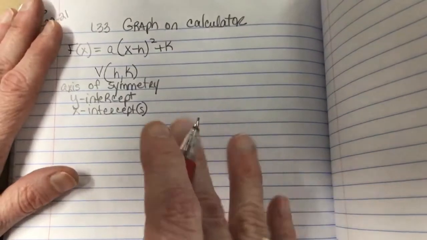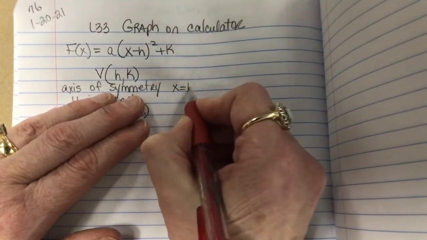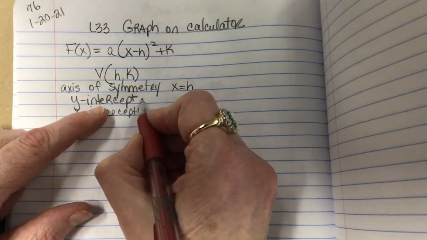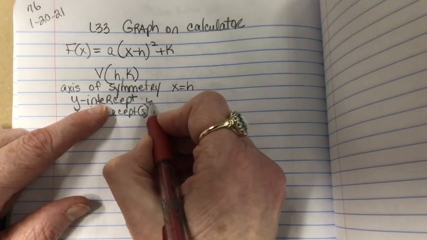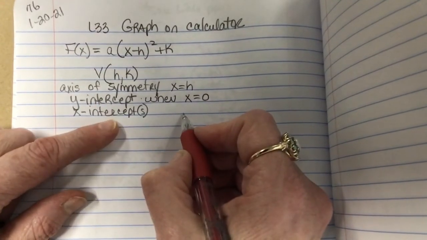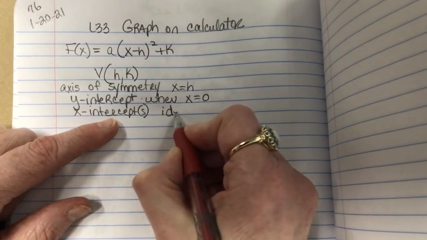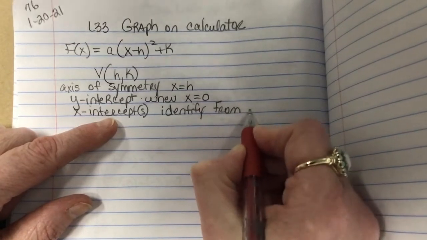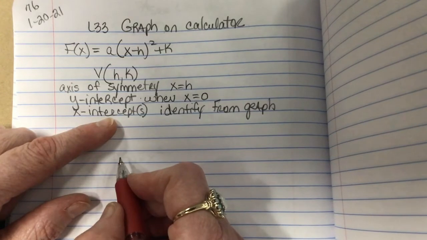Oh, I know what I did here. I put that the axis of symmetry, let me just go ahead and put x equals h. We'll talk about what that is in just a minute. The y-intercept is where the graph crosses the y-axis, which is when x equals 0. You can do that on the calculator. And then the x-intercepts, you are going to today identify from the graph. Okay, let me see if that's everything we want to write there.